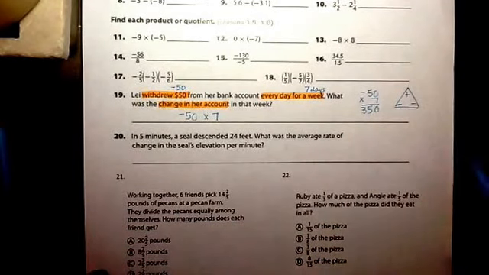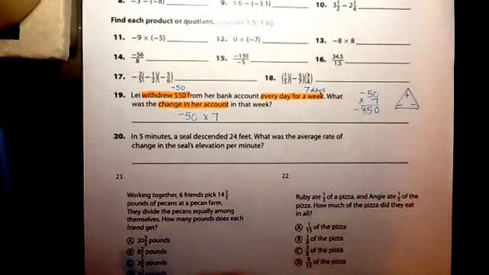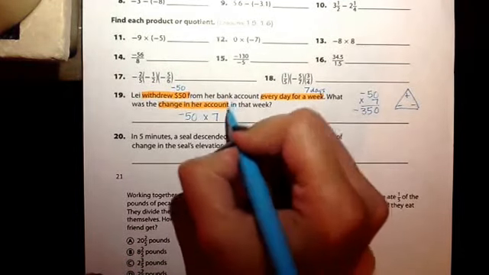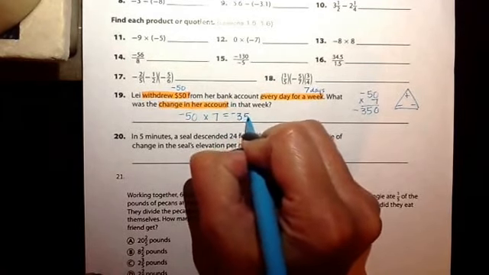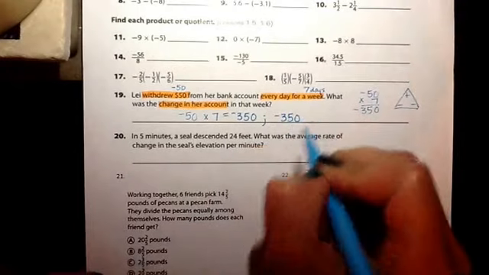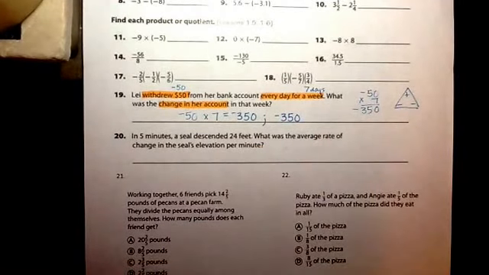A negative. So that is a negative $350 for that week. And so the change in her account is actually a negative 350. Her account decreased by $350 that week.